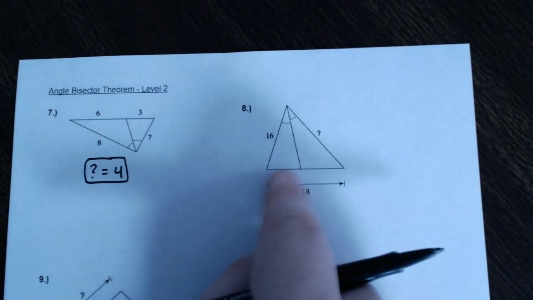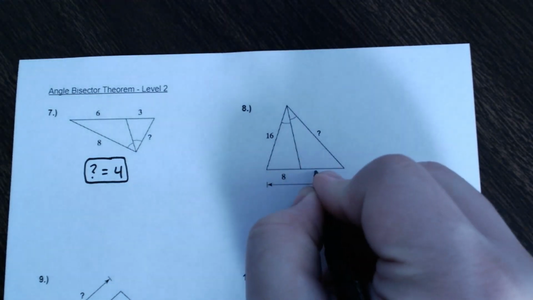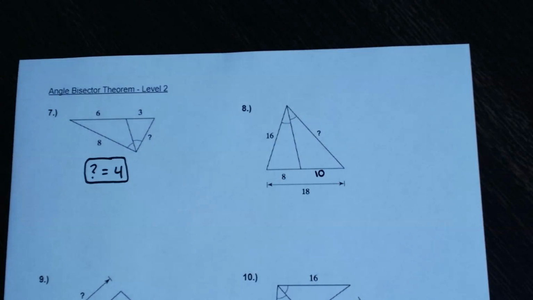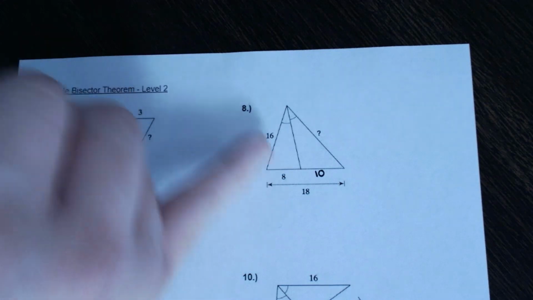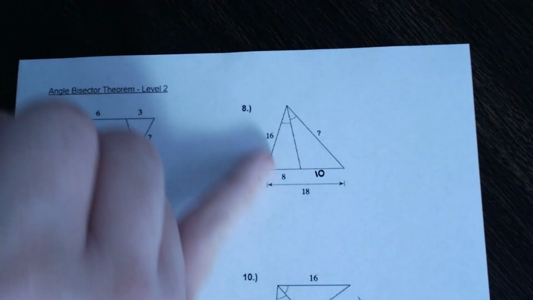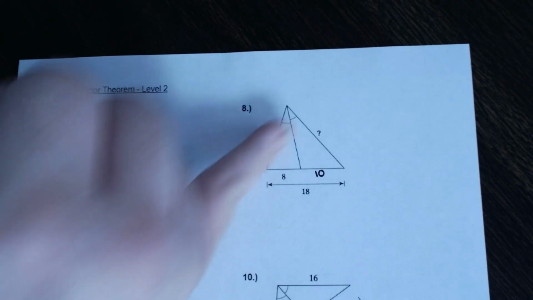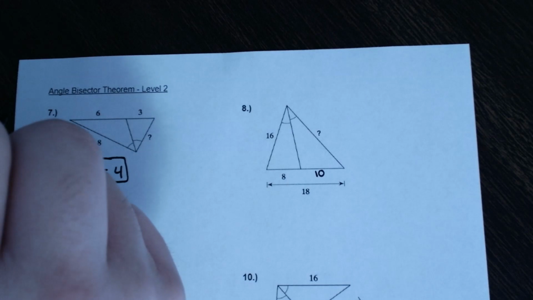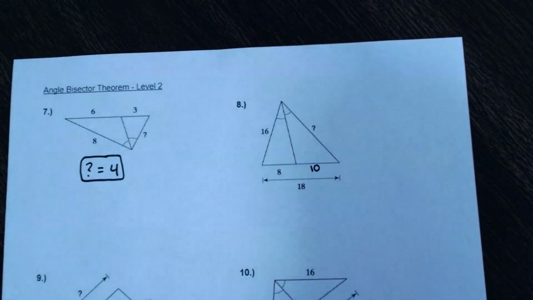Next one, if this much on the bottom is 8, how much is the rest of this? 10. That's not the answer that we actually wanted. It's just some information that's going to be useful. Because is there a relationship between 8 and 16? 16 divided by 2 will give you 8. Yeah. So what divided by 2 will give me 10? Wait, I thought we multiplied since the smaller numbers are on the bottom and the bigger numbers on there.